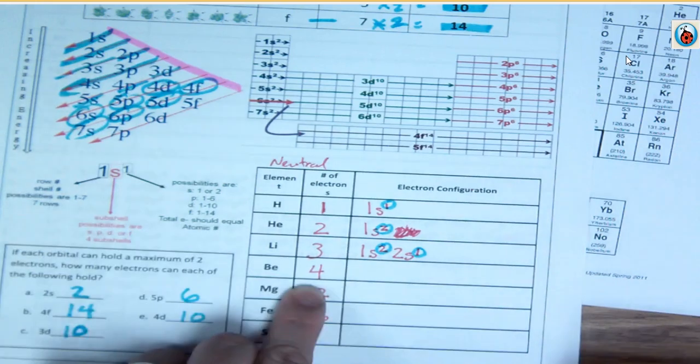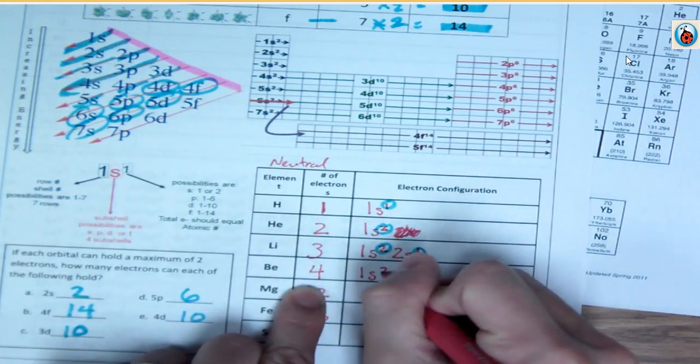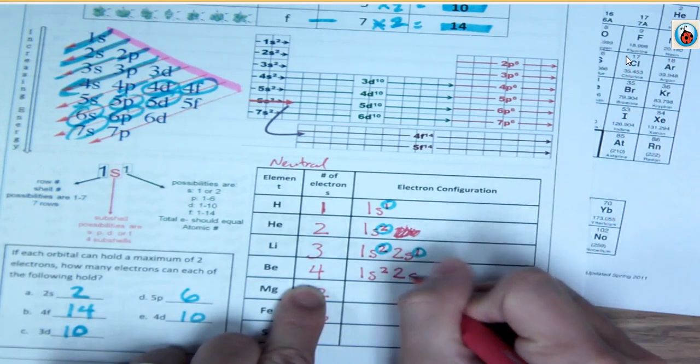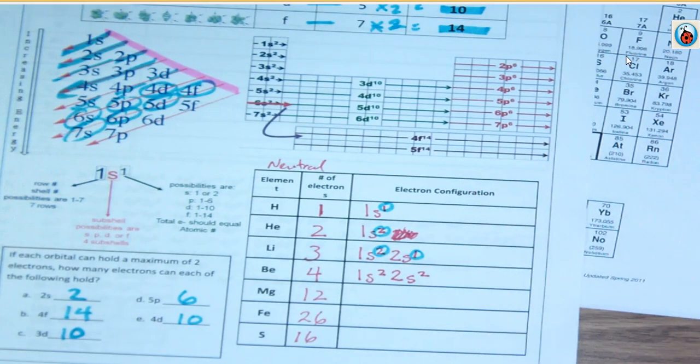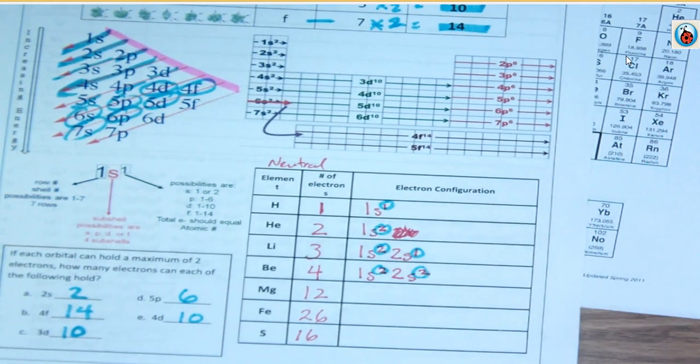4, beryllium. So you go 1s2, 2s. S can hold how many? S can only hold 2. It cannot hold more than 2. If you have more, you put 2 there, and then you go to the next one. And surely enough, it does add up to 4 up here. Right? 2 plus 2 is 4. Alright, magnesium now. It gets a little more challenging here.